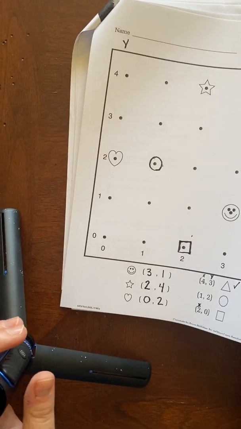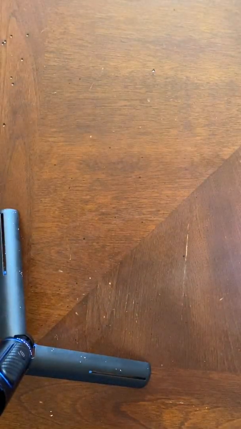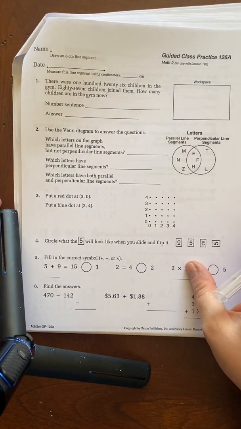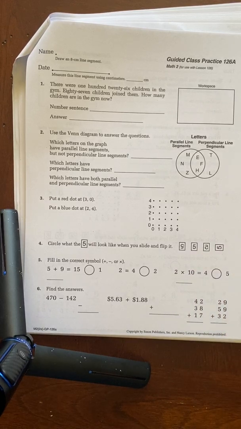Let me move my tripod here. We're going to go to 126A. And as I'm looking at this, I forgot my ruler. So let me go grab my ruler real quick. While I'm grabbing my ruler, why don't you guys measure your lines?